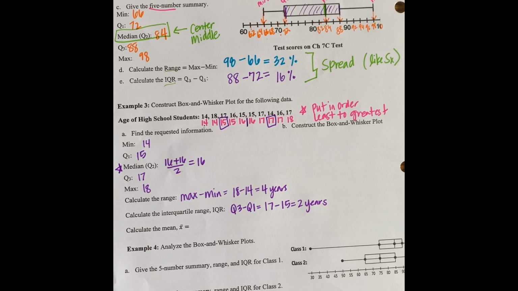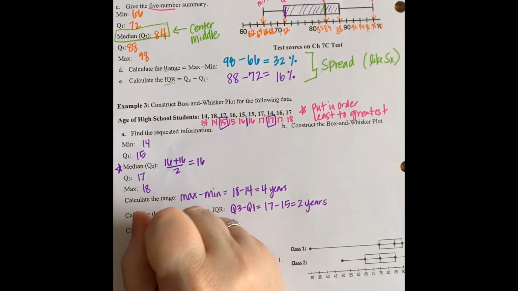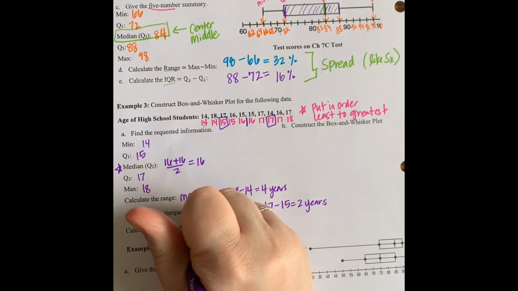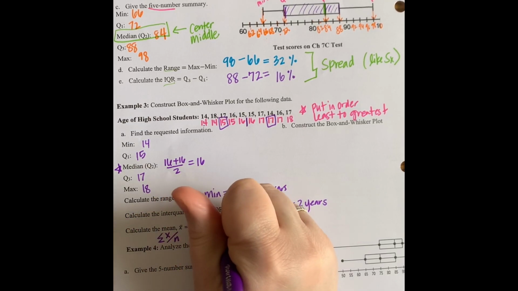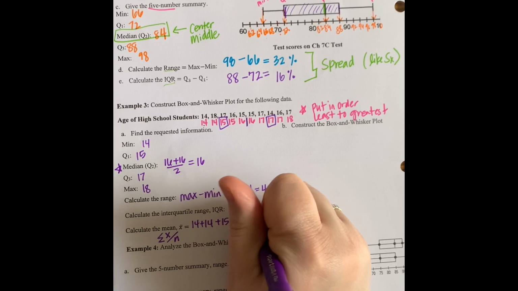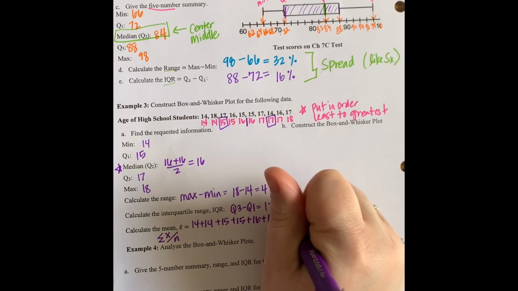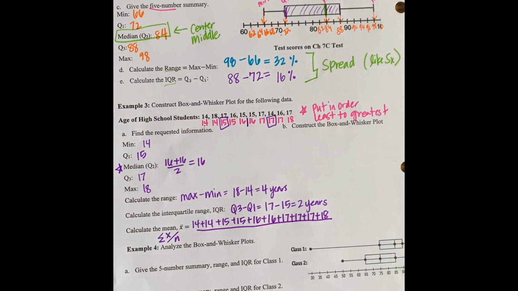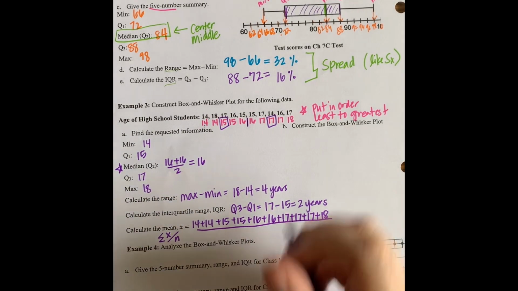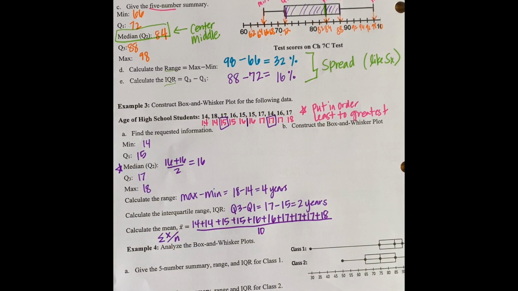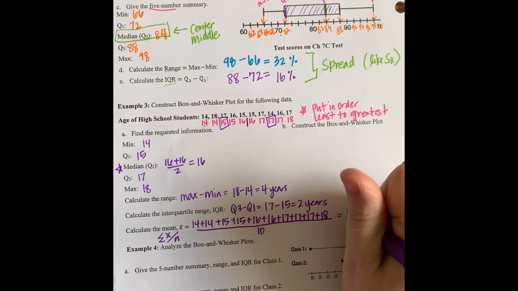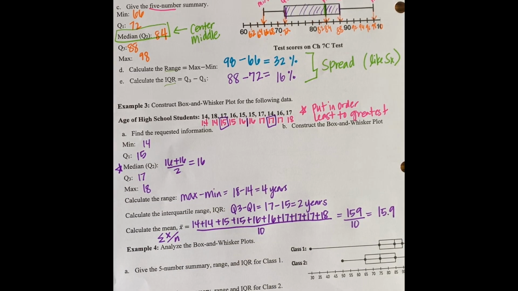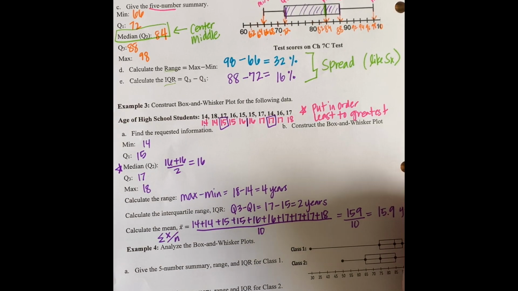To calculate the average, we have to remember that formula for average: add up all the x's and then divide by n. So if we go back and we add those numbers all together, and divide by how many people's ages that we collected. There were 10 numbers here. So if you find that total, it's 159 years divided by 10. So the average age is 15.9 years old.